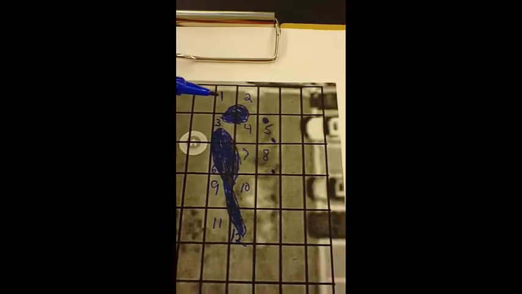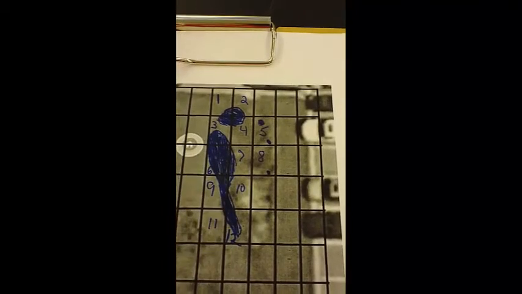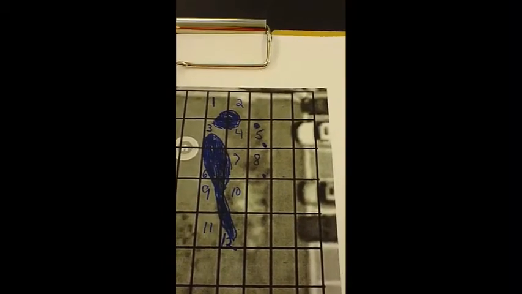When I get out there, I'm going to collect my first sample at spot 12, my second sample at spot 1, and my third sample at spot 10. And when I get out there, I'll show you how to do that.